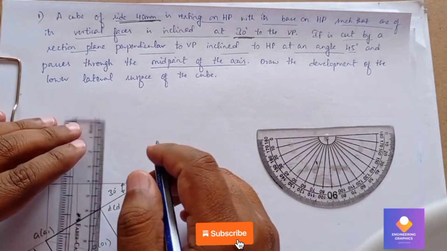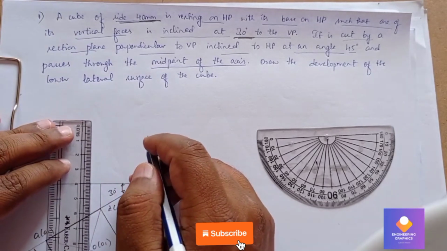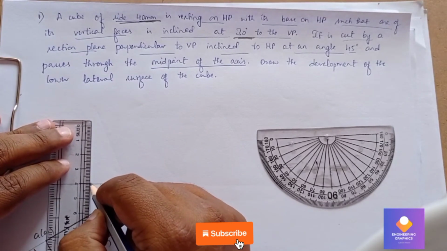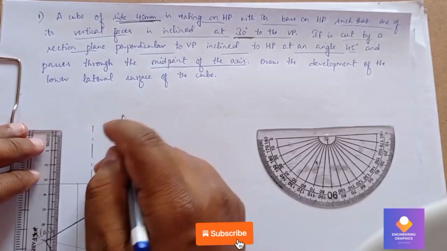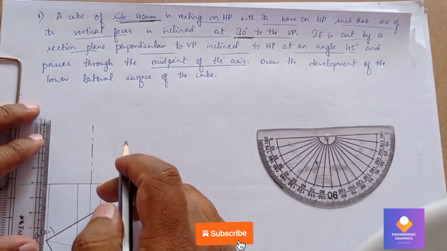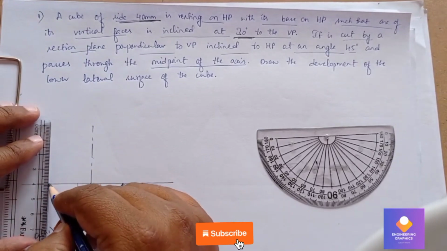Here the axis length is also 40 because it is a cube. It is also 40 mm. So first we'll draw the axis line 40, then the remaining edges we also draw for 40 mm.